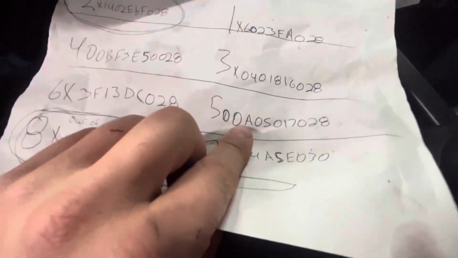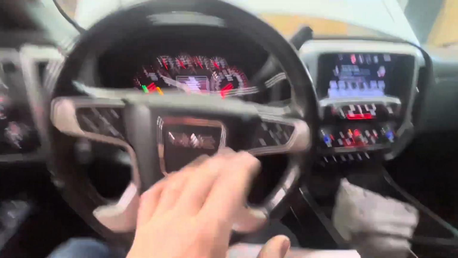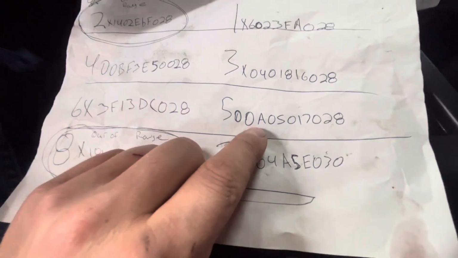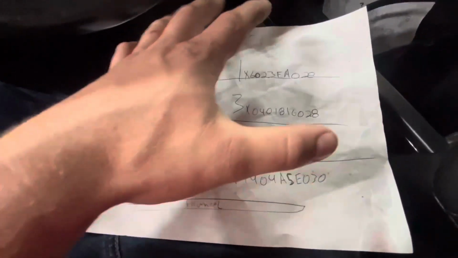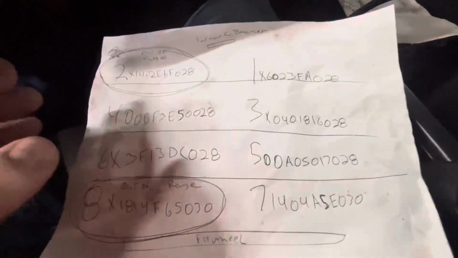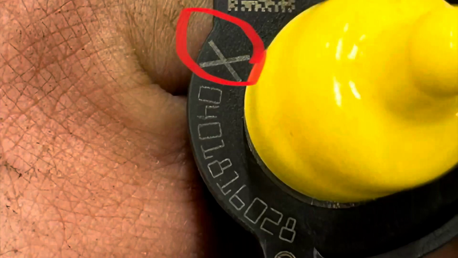Another thing here: this flow identifier, like I said, this is a 16 LML. The flow identifier is only going to be 10 characters long. At least every single injector that I've pulled and every single one that I've installed is 10 characters long. And again, that does not include the big numbers or letters at the beginning of the flow identifier.